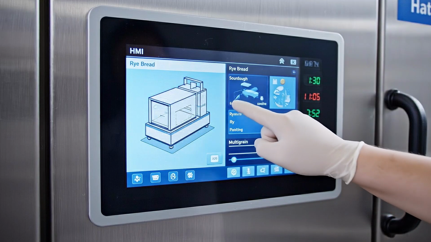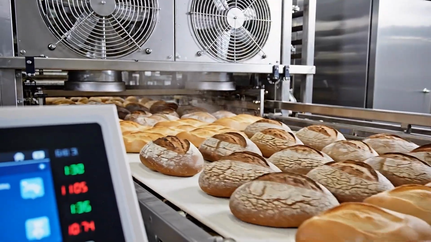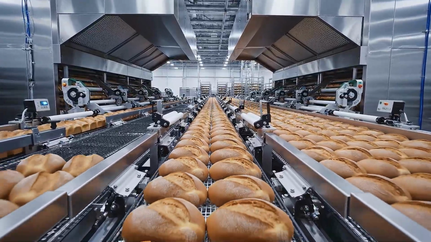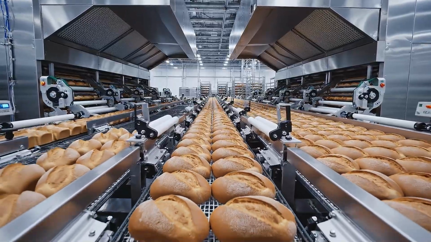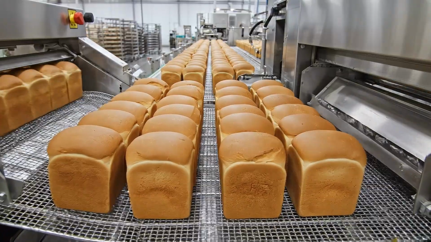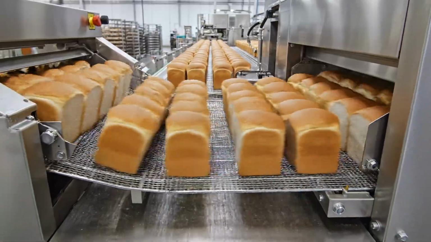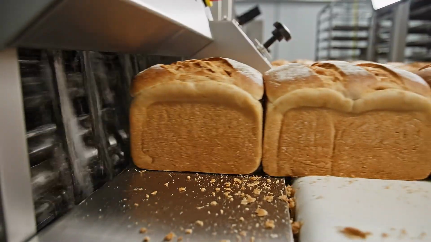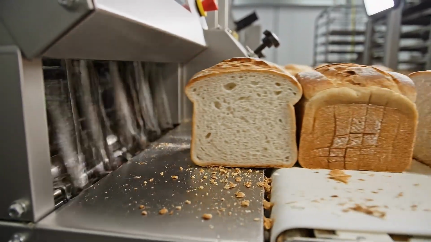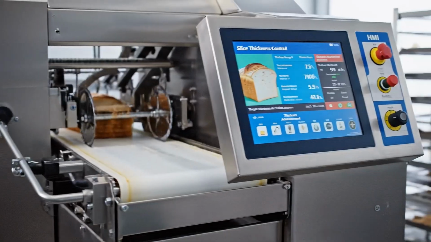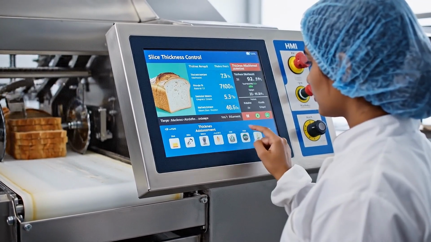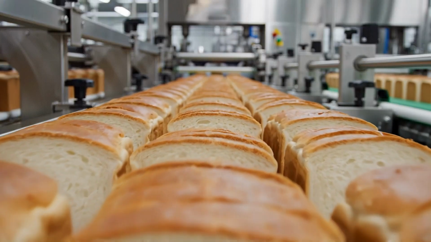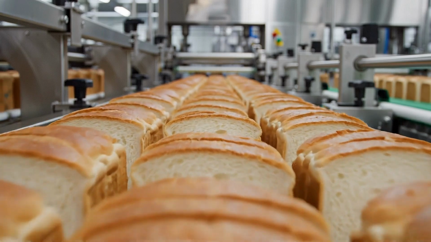Cooling time varies depending on the product. The automated system ensures consistent cooling conditions. After cooling, the bread is moved to the cutting and packaging stage. The high-speed blades slice each loaf with precision. The slice thickness is carefully controlled. This ensures uniform slices in every package.